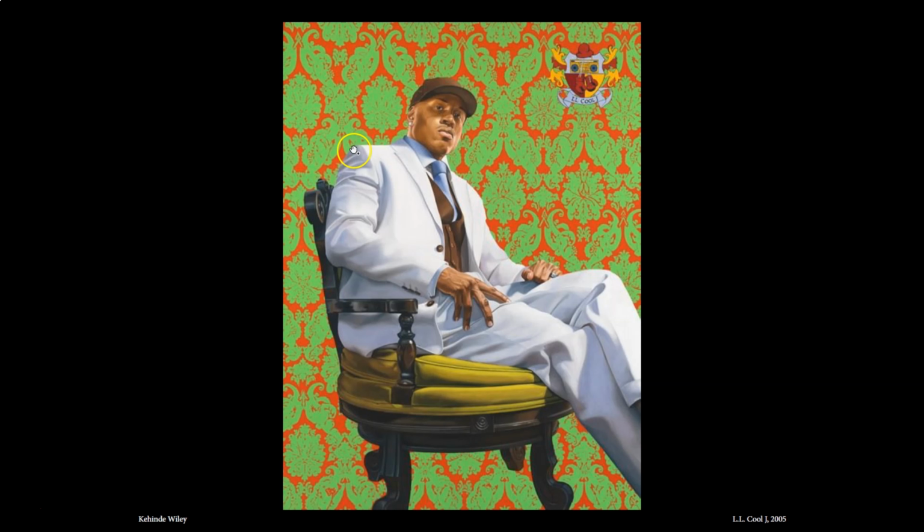So here we have this Kehinde Wiley painting of LL Cool J, and Kehinde Wiley uses these patterns all the time in his images. Now obviously LL Cool J was a rapper, so you want this sense of musicality in the piece already.